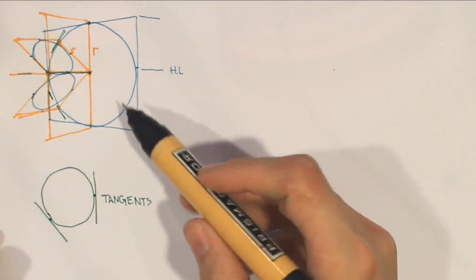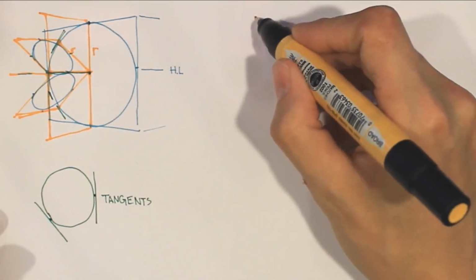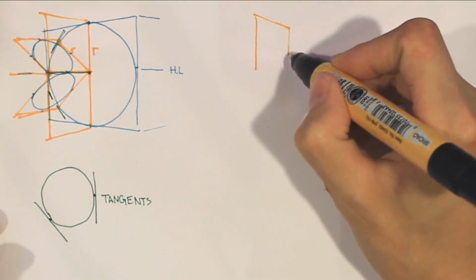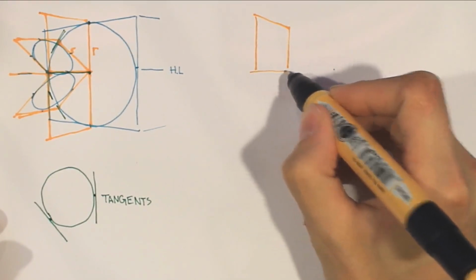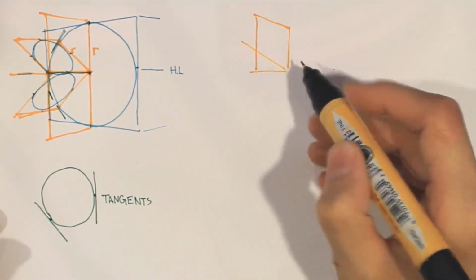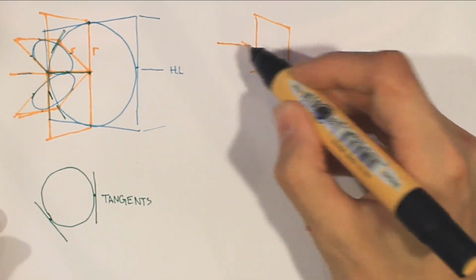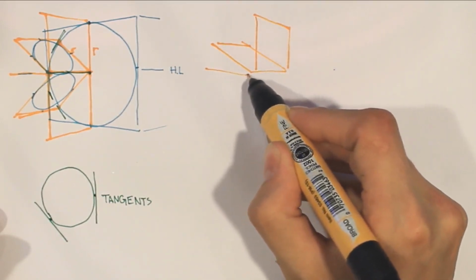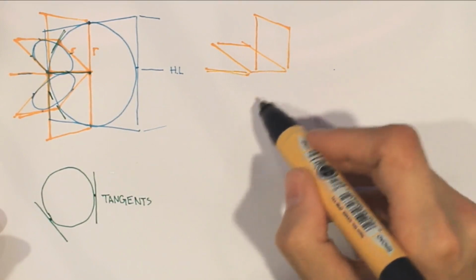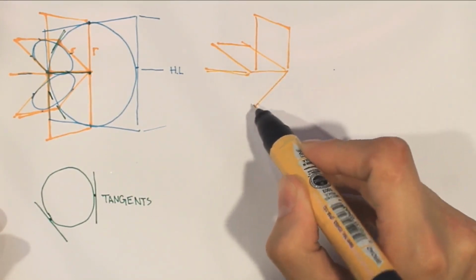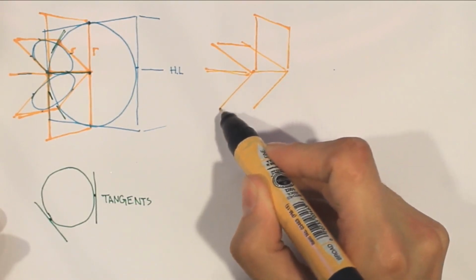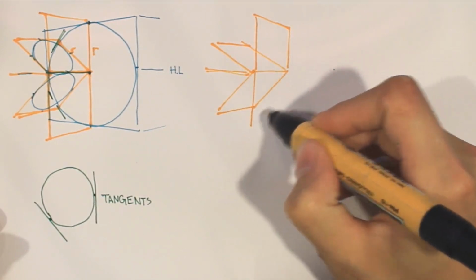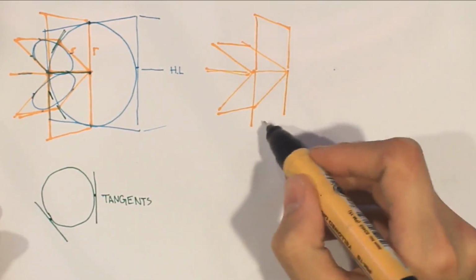So let's try this again, but now I'm not going to use all of these guidelines. I'm just going to start by building out those square planes. It almost looks like taking a book and folding out all the pages.